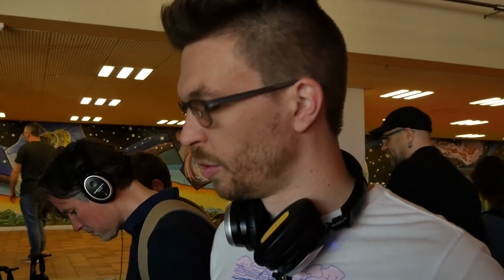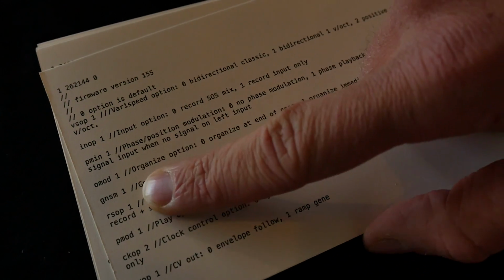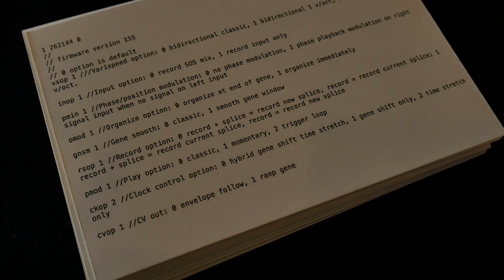So basically what happens is when you're using an SD card to load your sounds, recall your sounds, your reels, as soon as you put an SD card into the Morphagene with this firmware on it, it's going to create a text file called options.txt. And this file has a whole bunch of different options which can be edited by the user on a computer, and you can select any of these options and decide just which version of that option you want to engage.